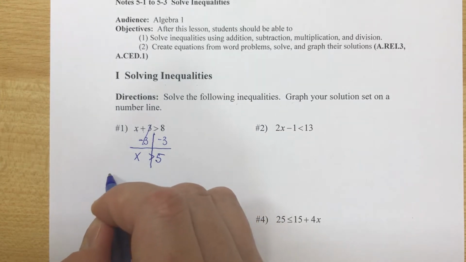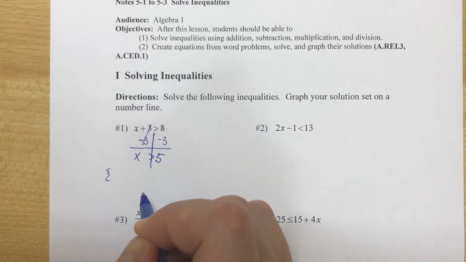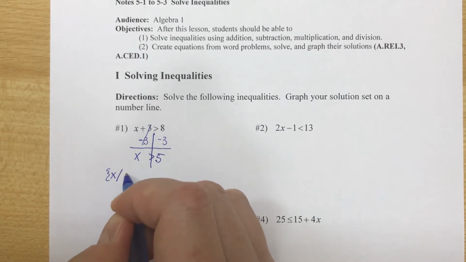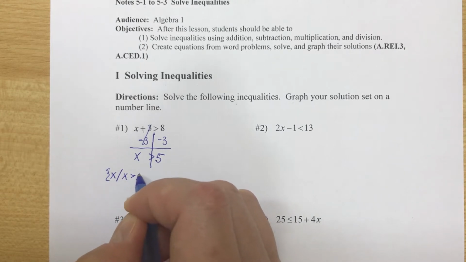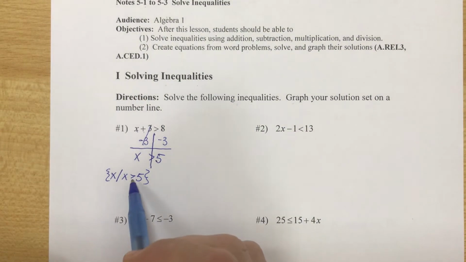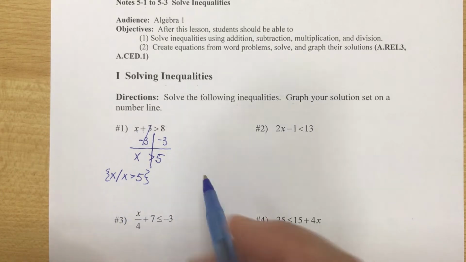Now in the book, they write it in set notation, the set of x's such that x is greater than positive 5. Now remember, this is not an equal sign. There's not one answer to this. We have an infinite number of solutions. Any number that's greater than 5 is part of the solution set.